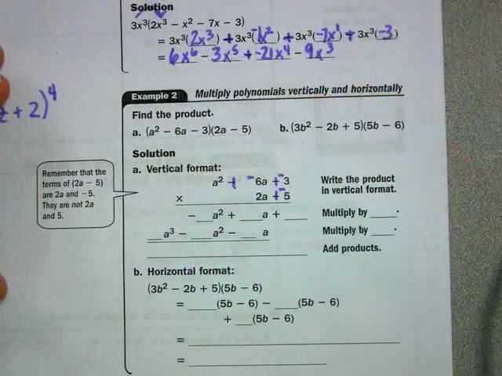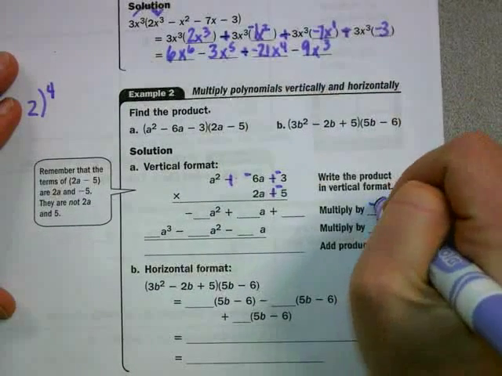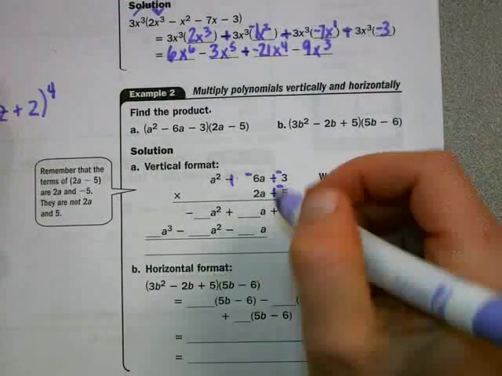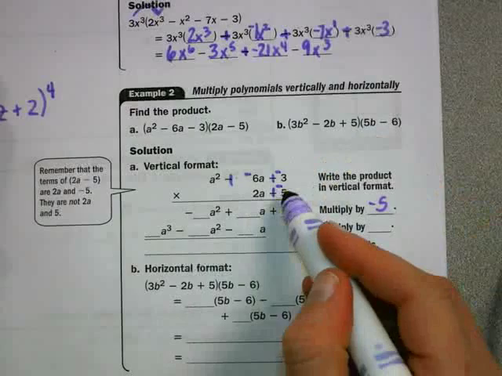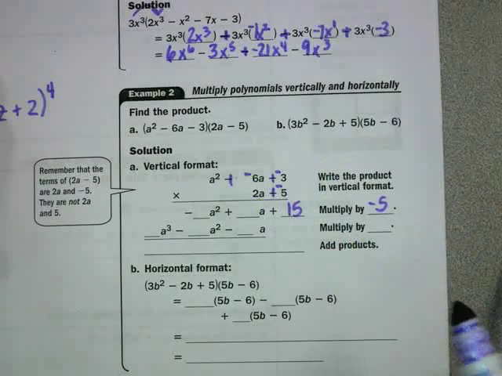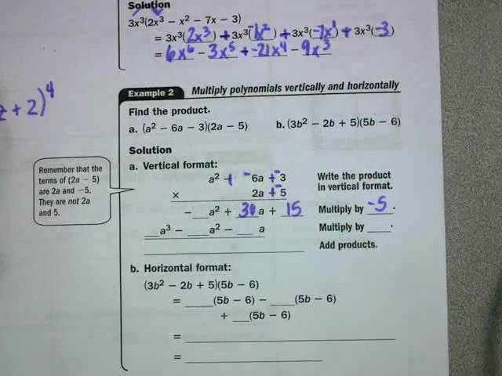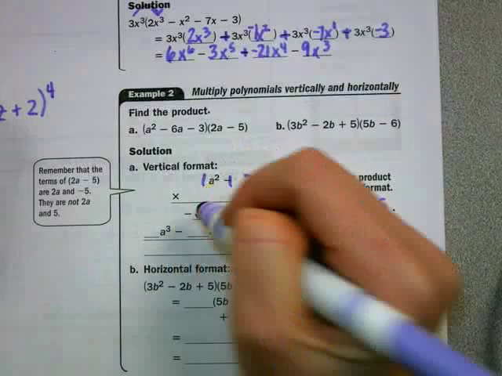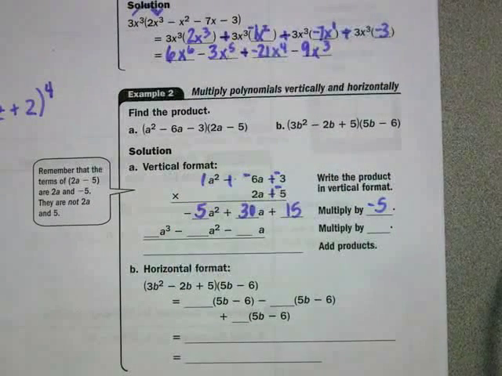So each term is getting multiplied by -5 first in this line. So -5 times -3 is 15. -5 times -6a is 30a. -5 times 1a squared is -5a squared. So that was my -5 line.